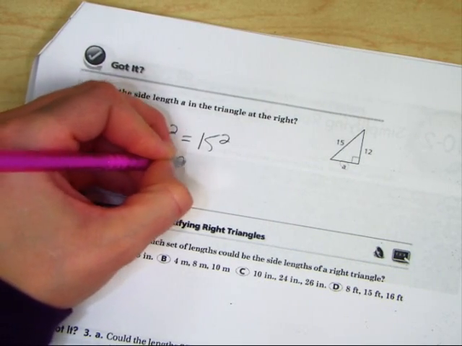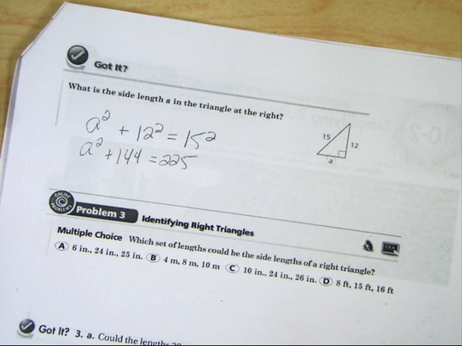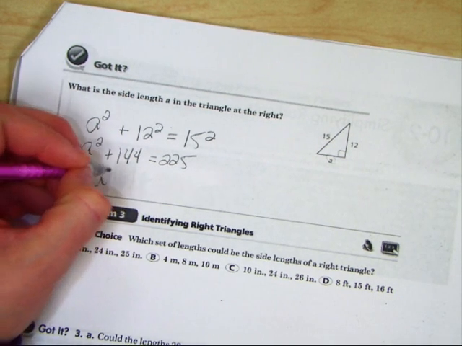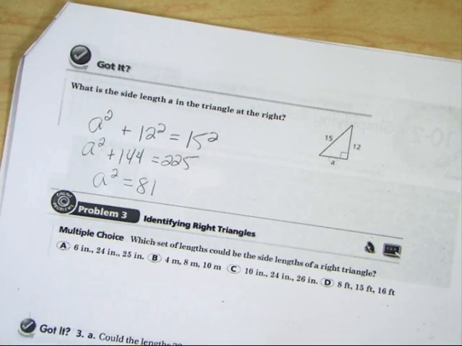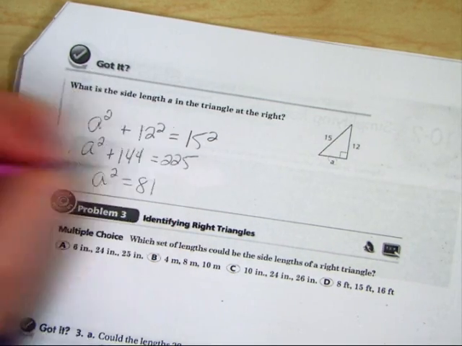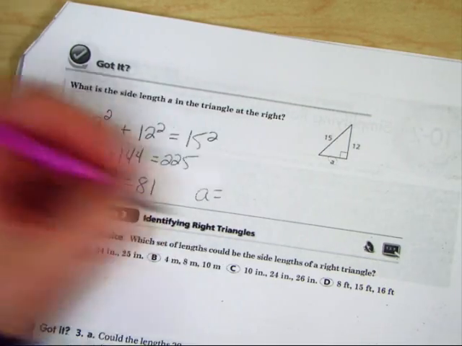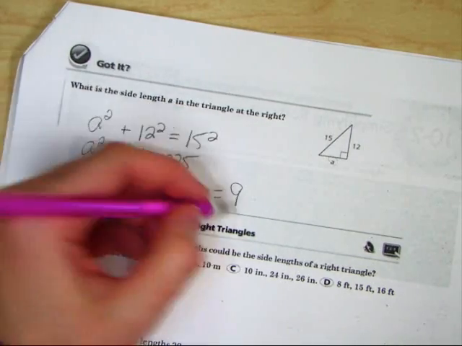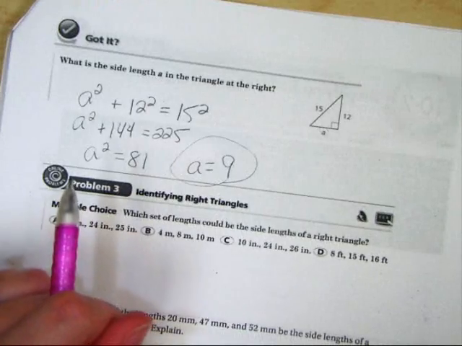equals 15 squared, 225. It's going to be good for you, by the way, if you guys can start learning these, your squares, especially for the next section. Okay, so you subtract and you get A squared equals 81. And, excuse me, take the square root, A equals 9. This one doesn't have units, so we don't need to put them on.